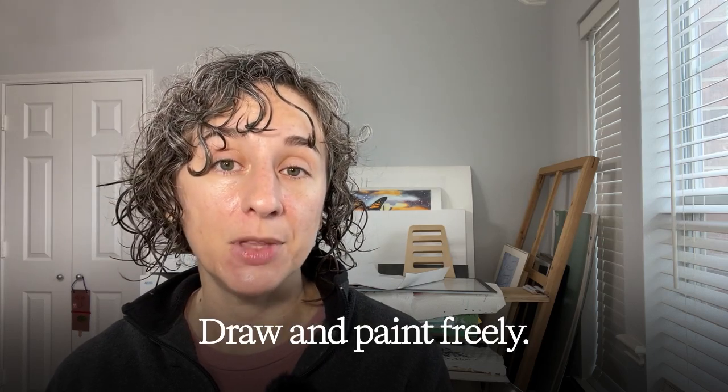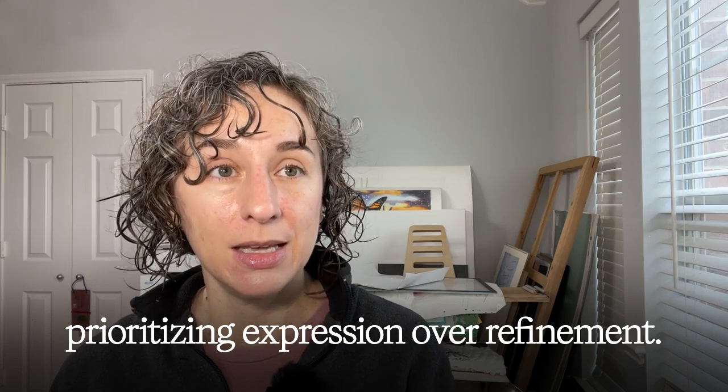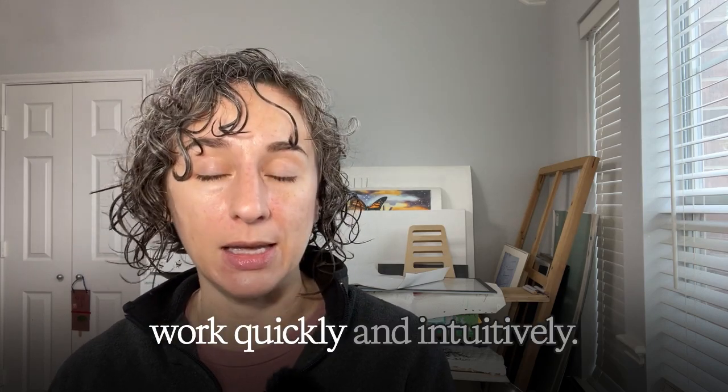Draw and paint freely. Schiele often created art rapidly, prioritizing expression over refinement. Give yourself permission to work quickly and intuitively.